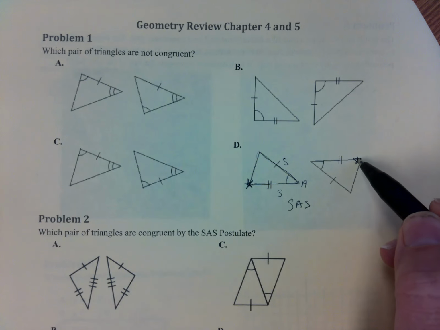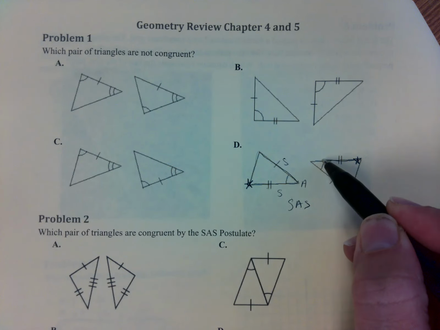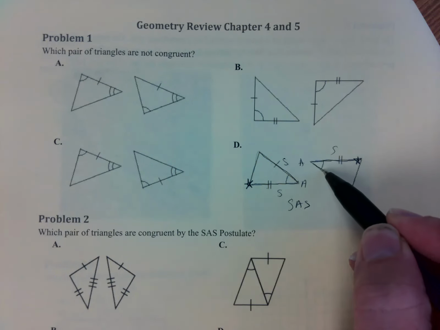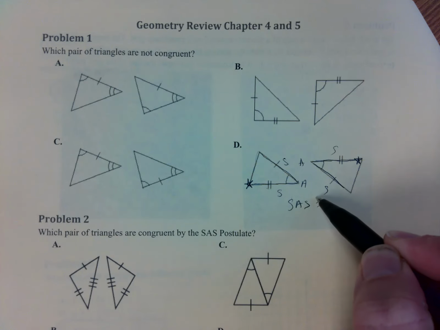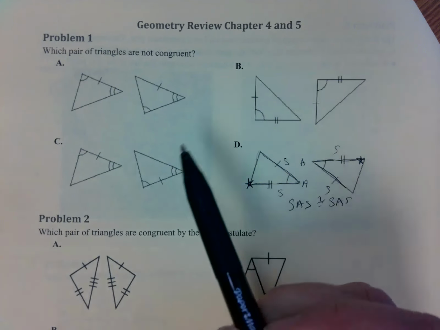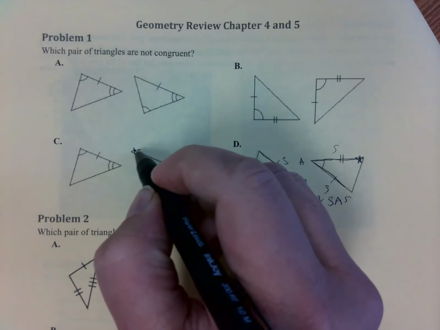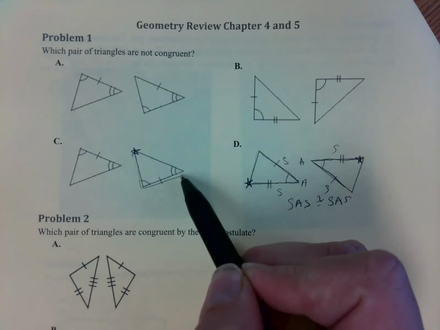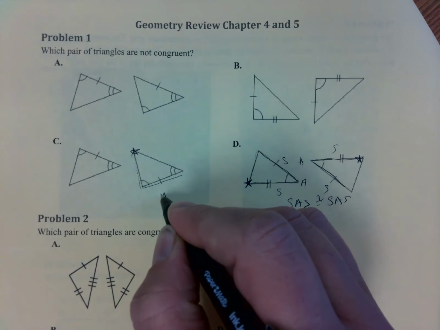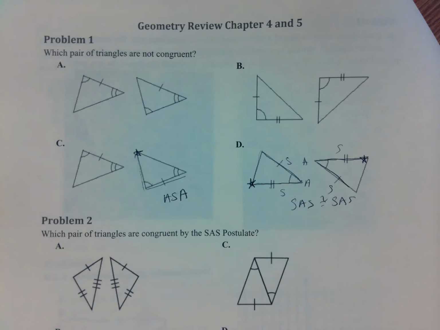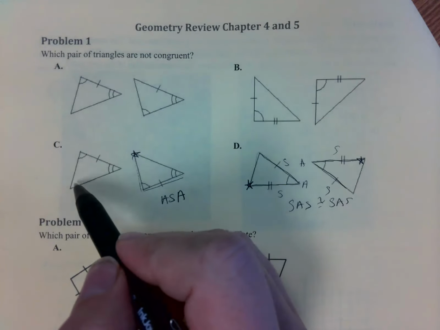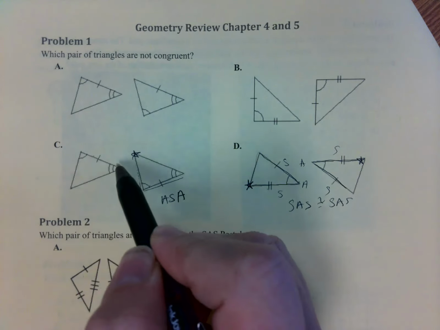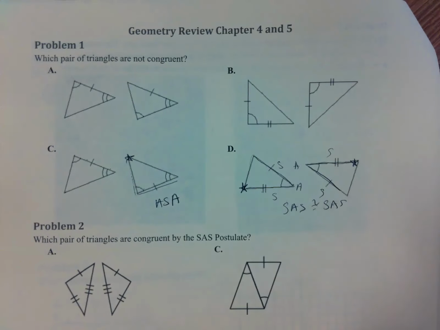If I look at the other one, I can still go in this direction because I still have this side, and then an angle and then a side. So these two are congruent by side, angle, side. Here, if I start at this location that has nothing and trace, I have an angle and then a side and then an angle. So angle, side, angle. You should start tracing the triangle at a location that does not have a congruent part. So that still works, so that's not my answer.